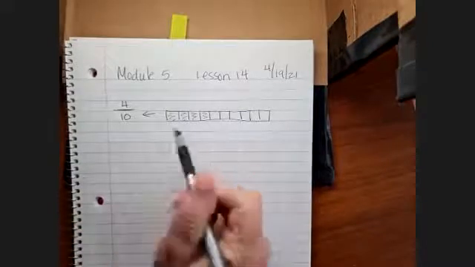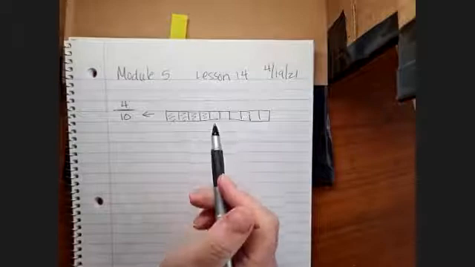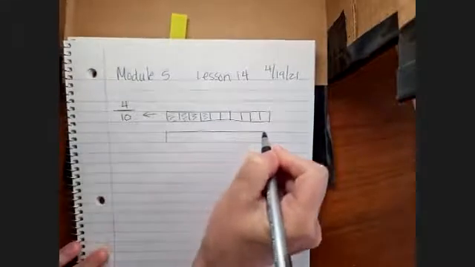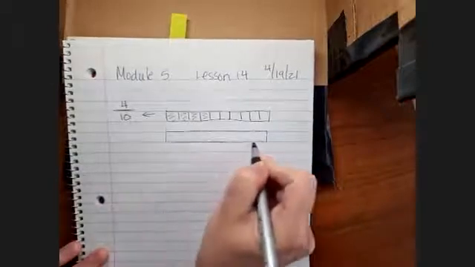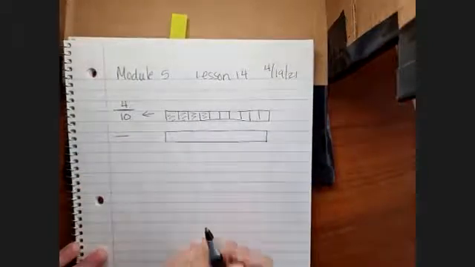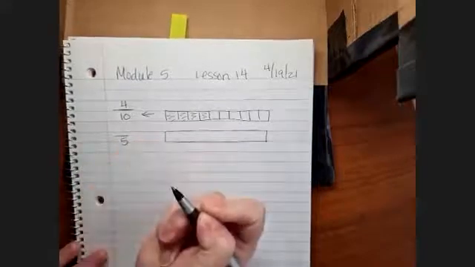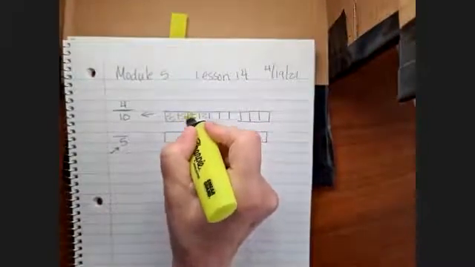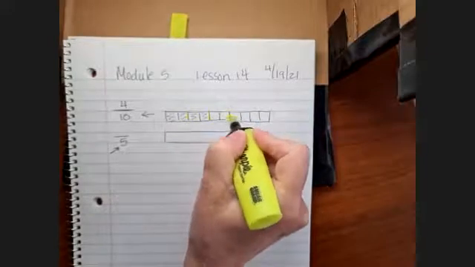Versus, let's say instead of cutting this into 10 pieces, I only cut it into 5 pieces. So I'm going to use the same whole. I'm going to just draw it again. But this time, instead of it being cut into 10 pieces, it's only cut into 5 pieces. So even though the denominator is now a smaller number, the pieces are actually larger. So I'm going to use my highlighter to show you how I'm going to turn these tenths into 5. So every 2 pieces, basically 1, 2, 1, 2, 1, 2, is now 1, 2, 3, 4, 5 pieces.